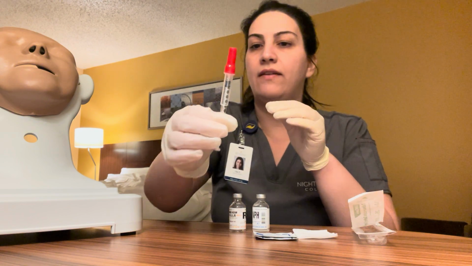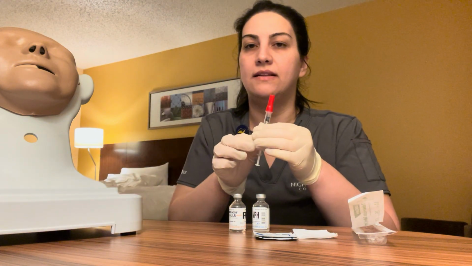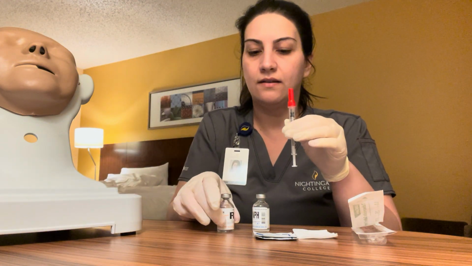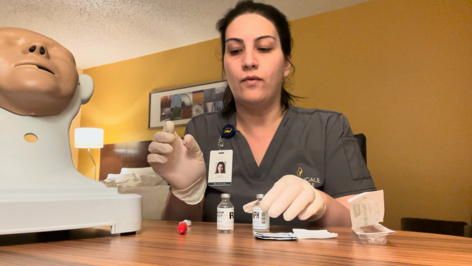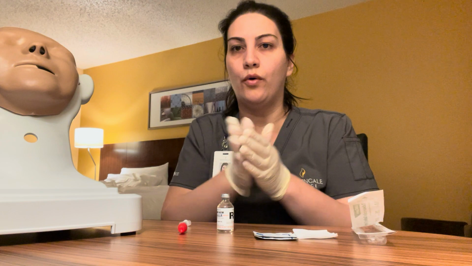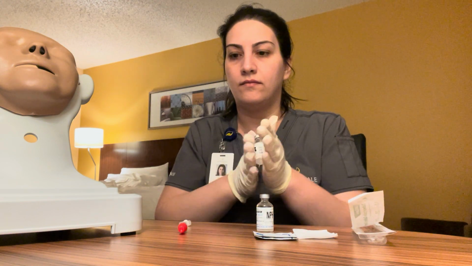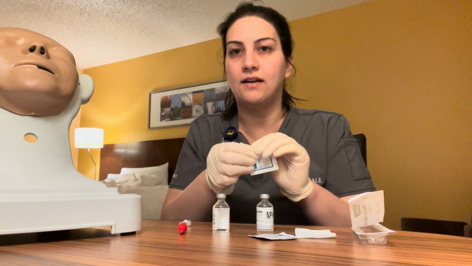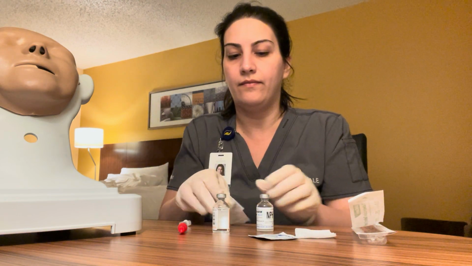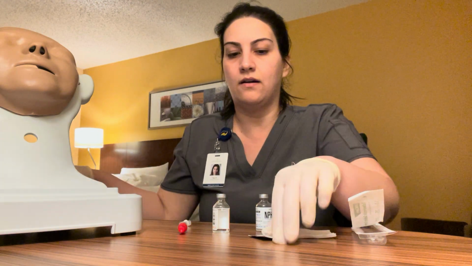Eight units of air. Nurse and I verify against the MAR, 8 units of air. Next, before I do so, I want to roll the medication vials. And I want to clean off the tops of the medication vials.